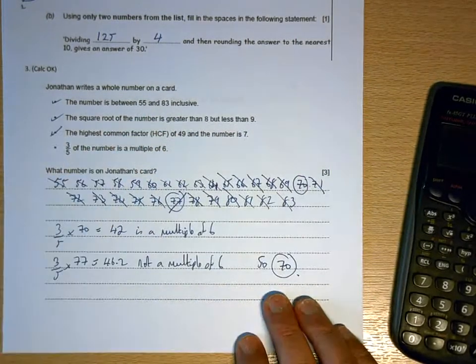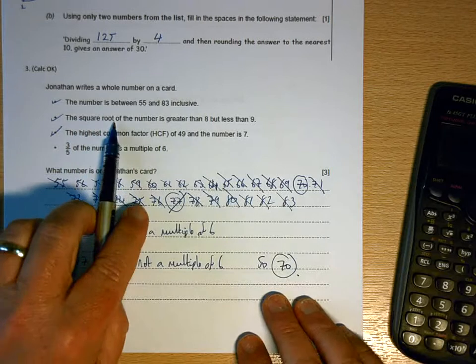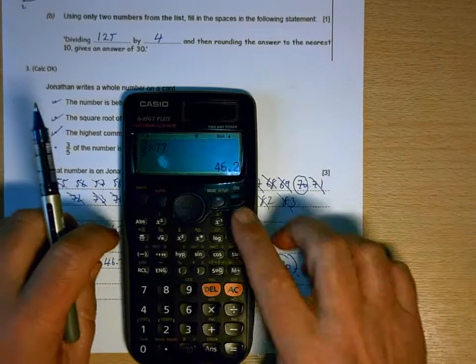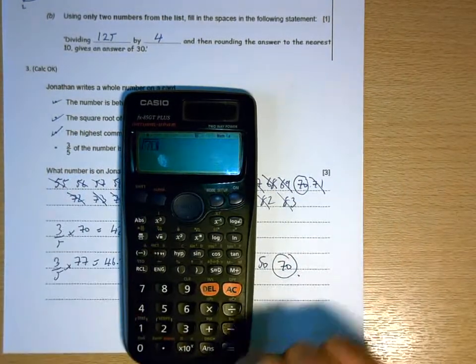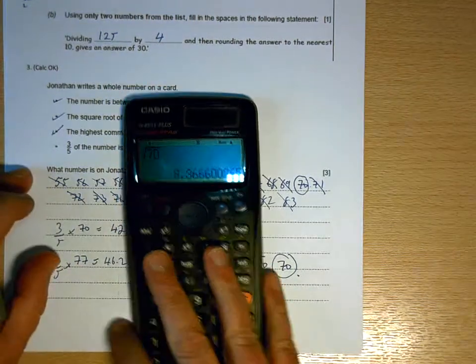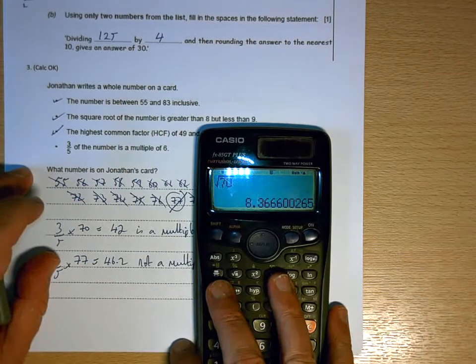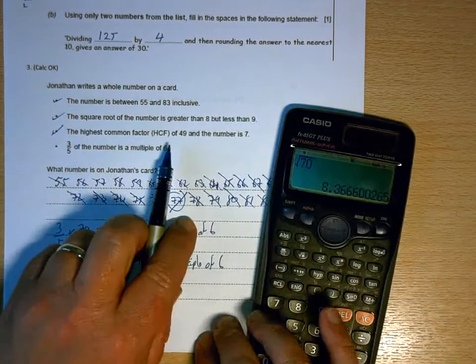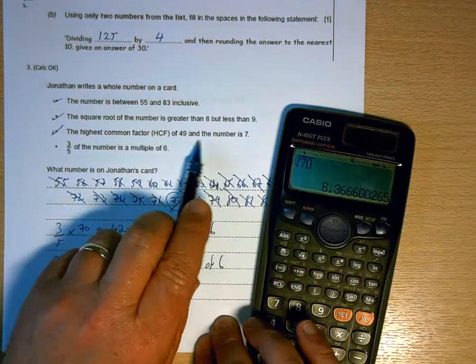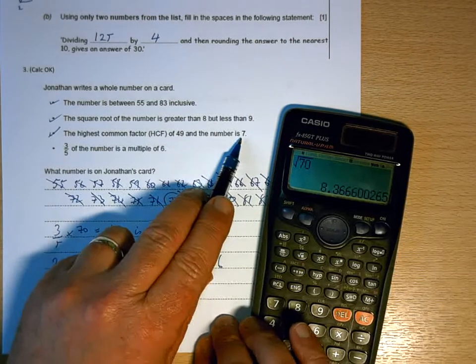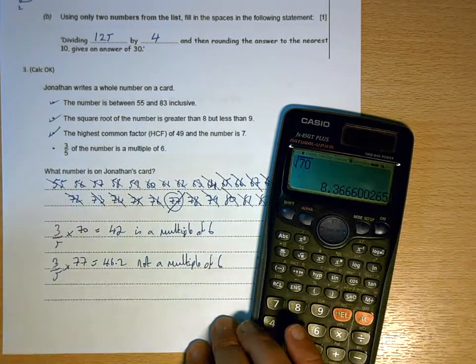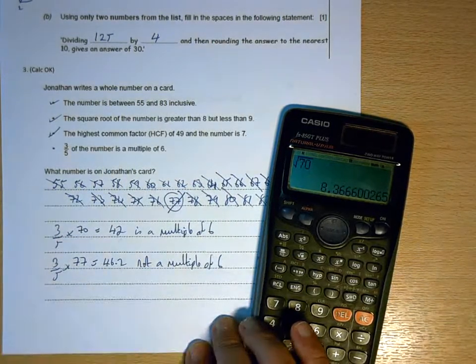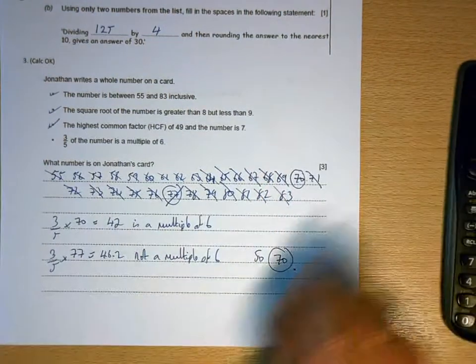70 is between 55 and 83. Its square root is bigger than 8 and less than 9. The highest common factor of 49 and the number is 7, so 7 divides into it exactly, and 3/5 of the number, which is 42, is also a multiple of 6.